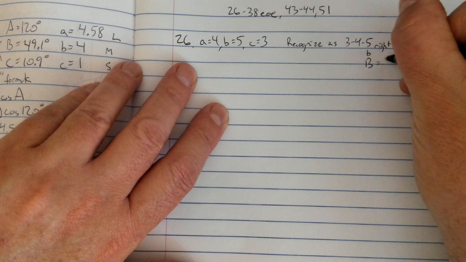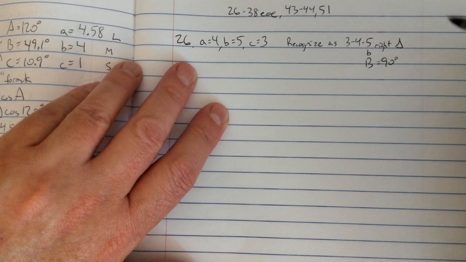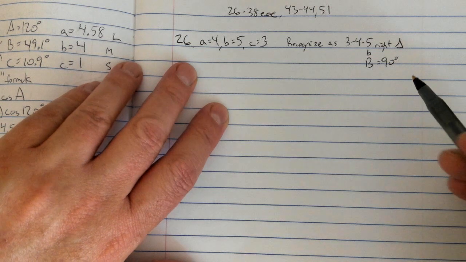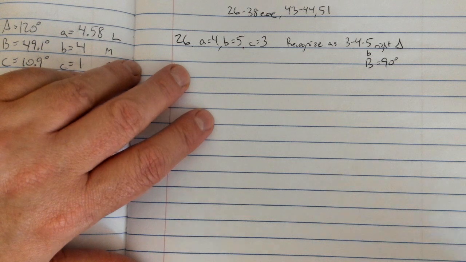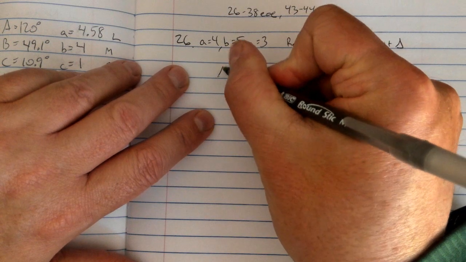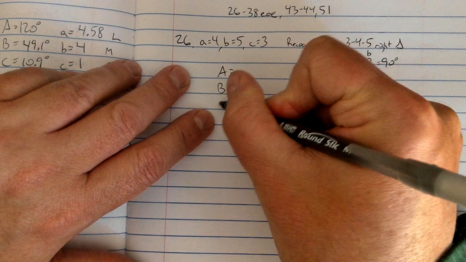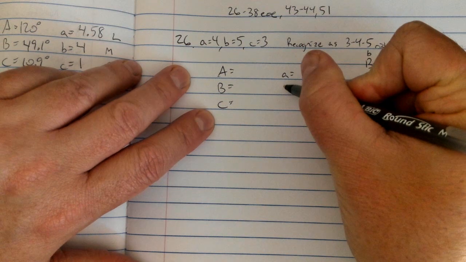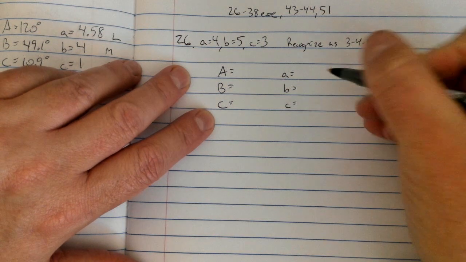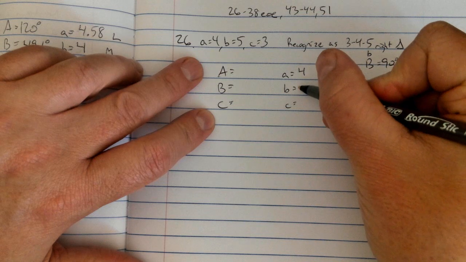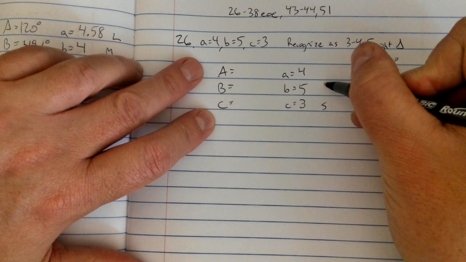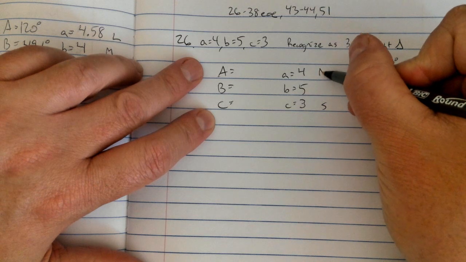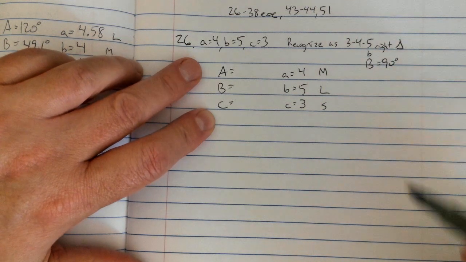So capital B is going to be 90 degrees. That's just a shortcut for one step. But let's go like normal. A equal, B equal, C equal, A equal, B equal, C equal, 4, 5, 3, small.